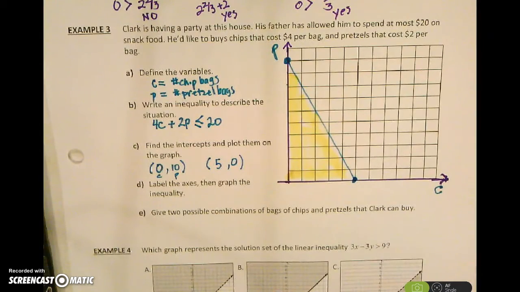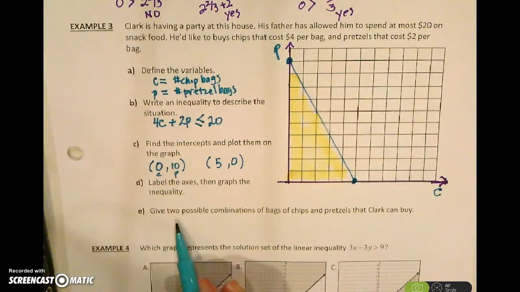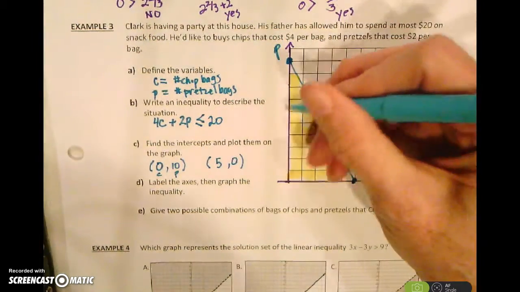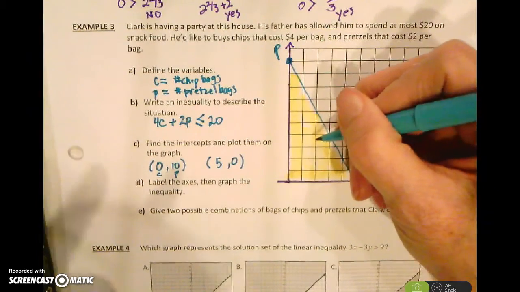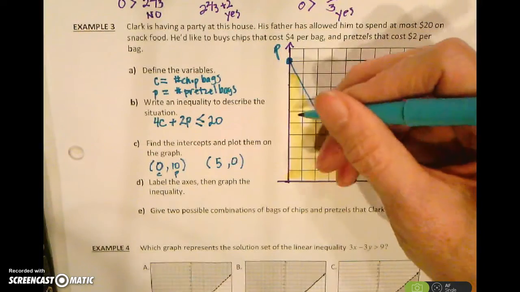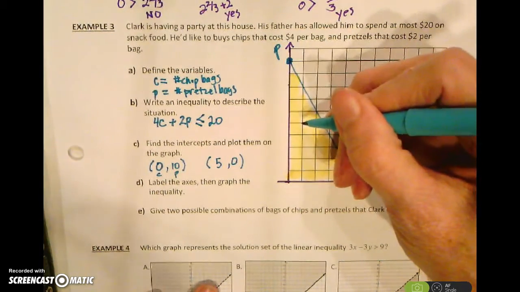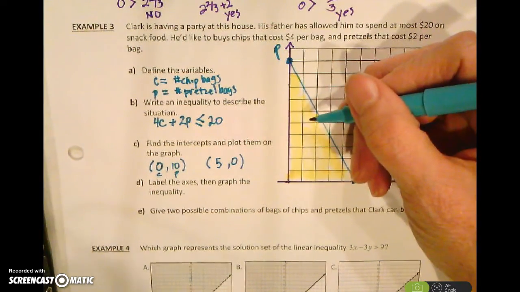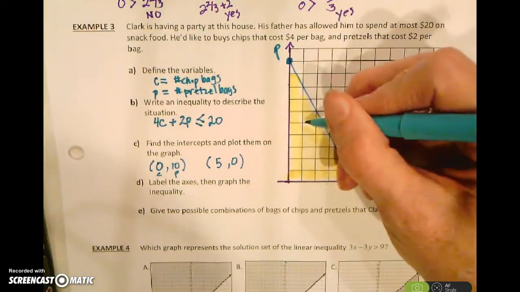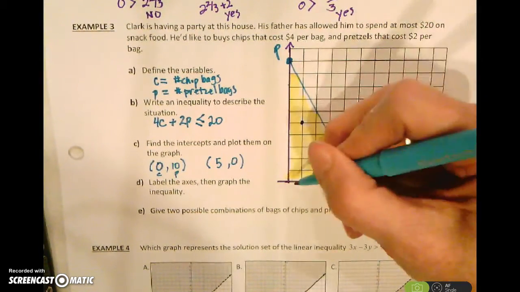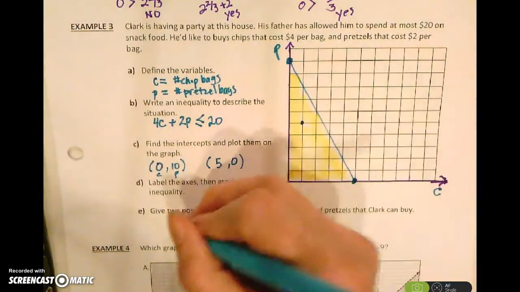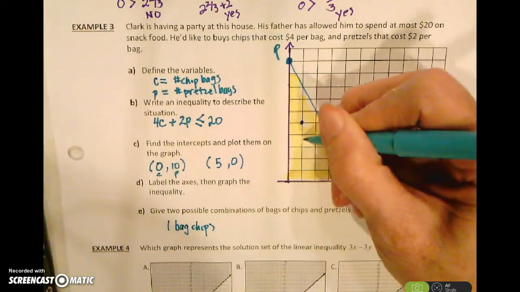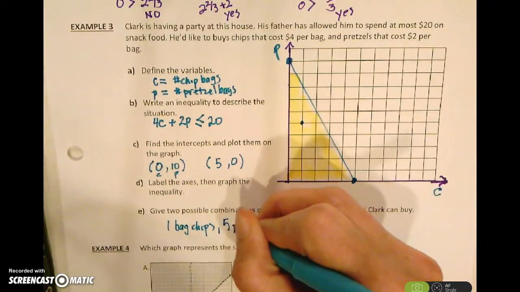Now on part E, it says give 2 possible combinations of bags of chips and pretzels that Clark can buy. Well, he can buy anything in here. He's going to buy in whole numbers, so this is discrete, right? So even though I've got this all shaded in, it's going to only be the intersecting points. You can't buy a fraction of a bag. So I could choose anything in here. Say for example here, this would represent 1 bag of chips, and since it's up 5, he can buy 5 pretzels.